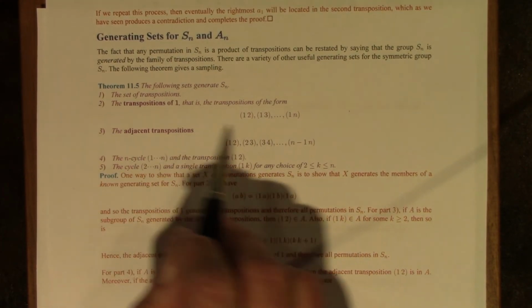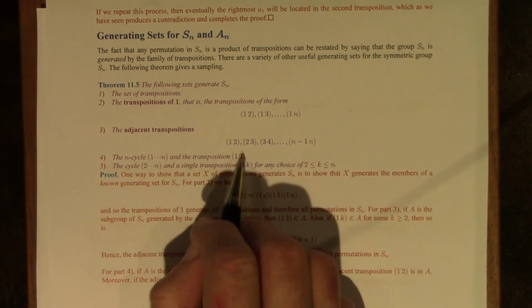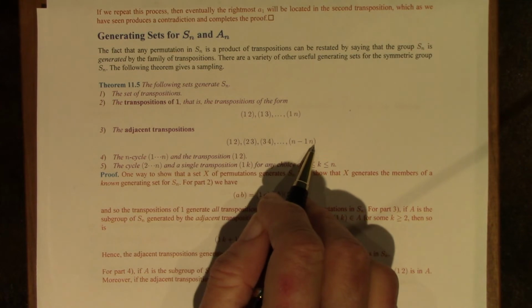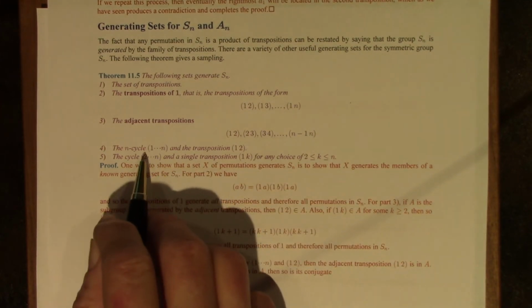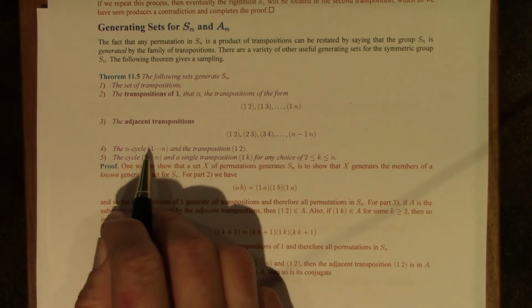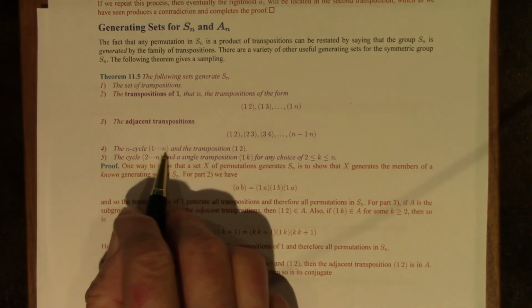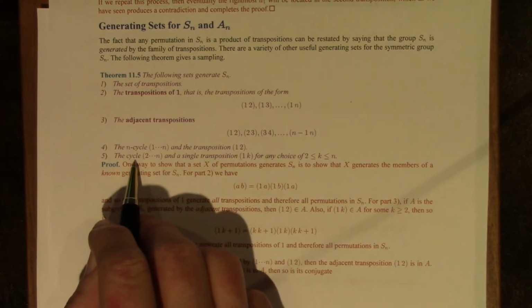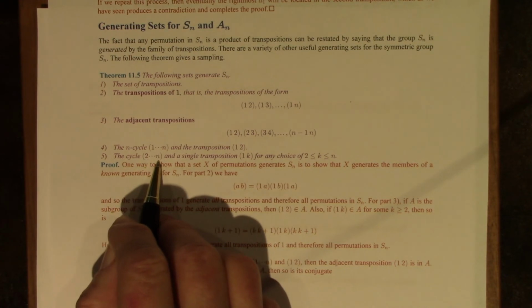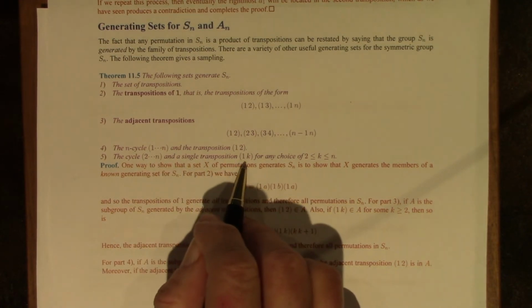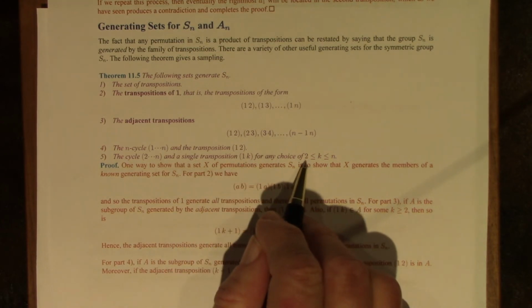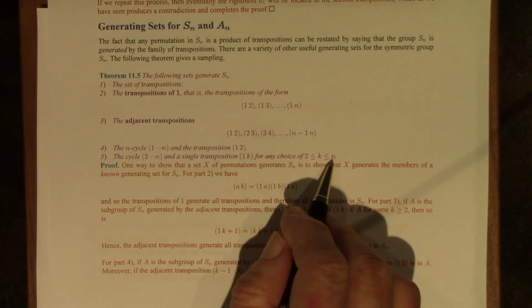The adjacent transpositions generate Sn: (1 2), (2 3), (3 4), and so on. Here's a generating set with only 2 elements: the full cycle (1 2 ... n) and the transposition (1 2). Another one, the cycle (2 ... n) and any single transposition of the form (1 k), where k obviously has to range between 2 and n.